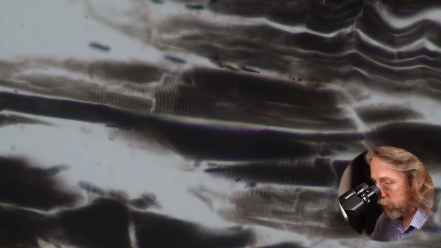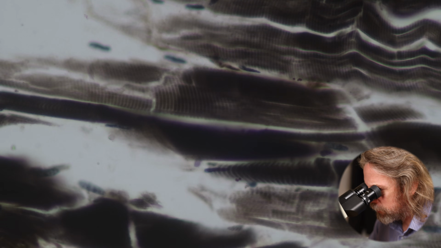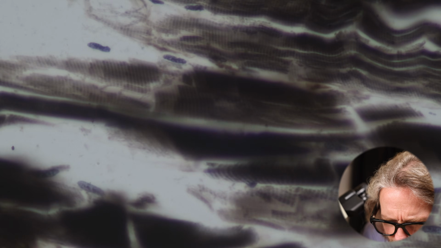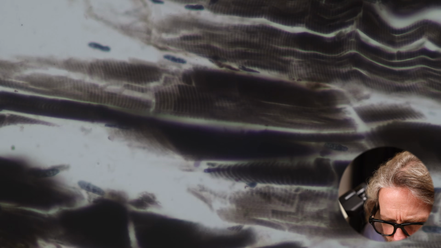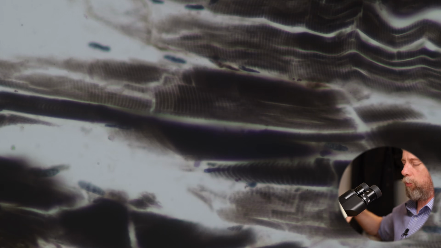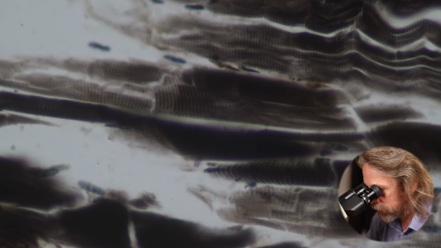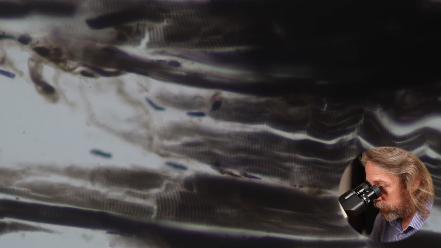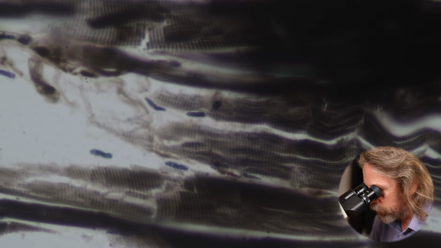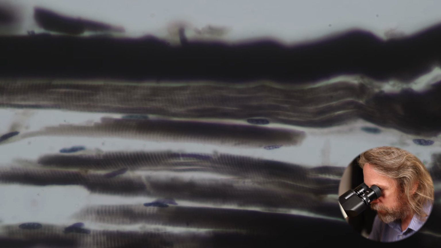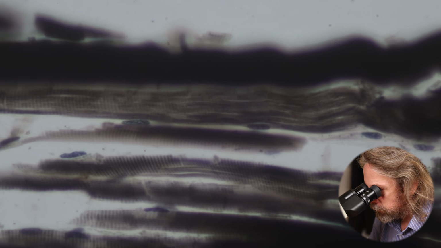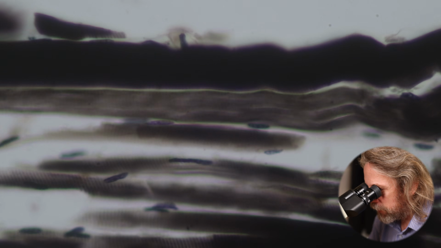And over here as well, how's that? What does that look like? Oh yeah, I should get a big lump of granite or something for my desk, or slate from North Wales, to stop my microscope vibrating, shouldn't I? But there we go. Those are the striations, and like I say, they're caused by the overlapping contractile filaments. And that's it.